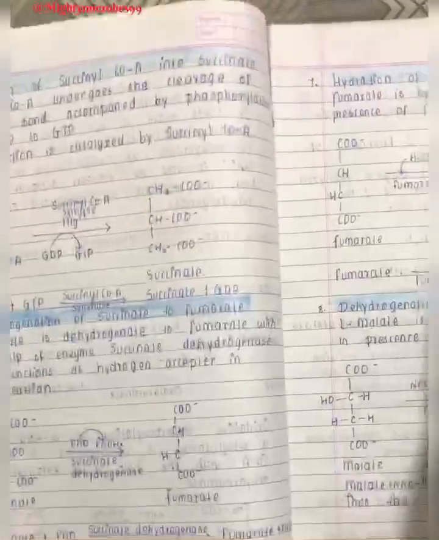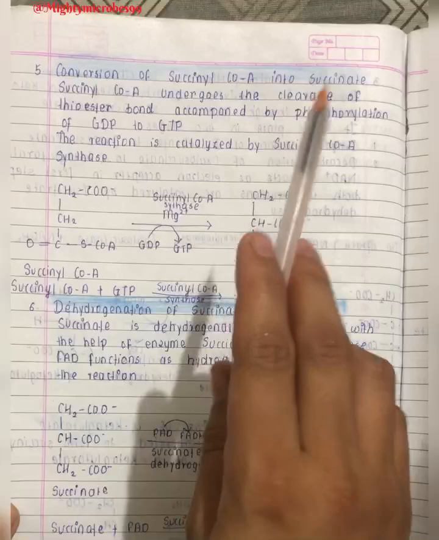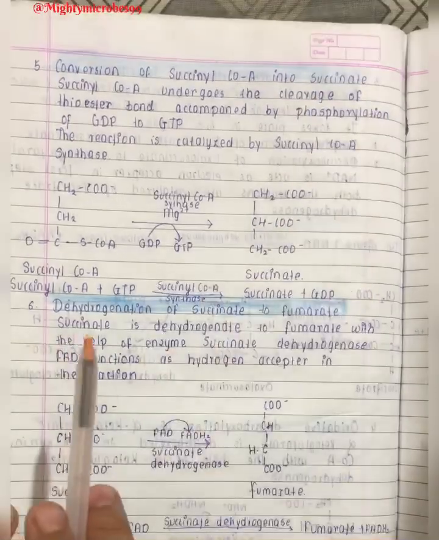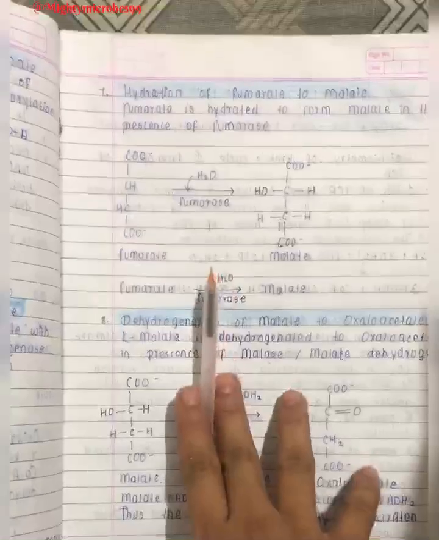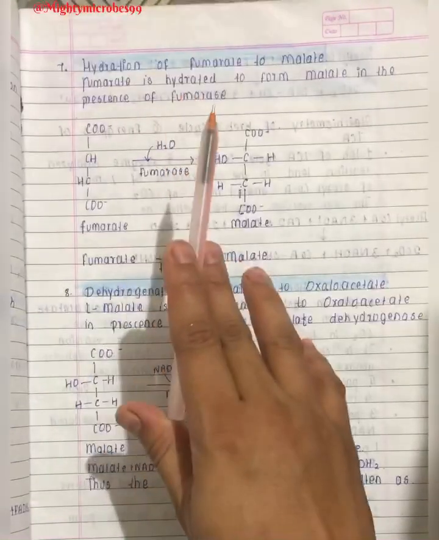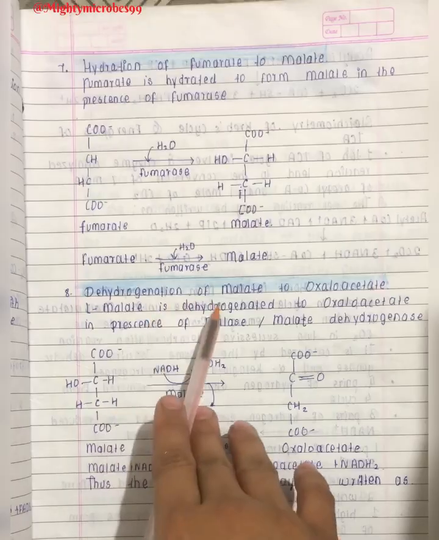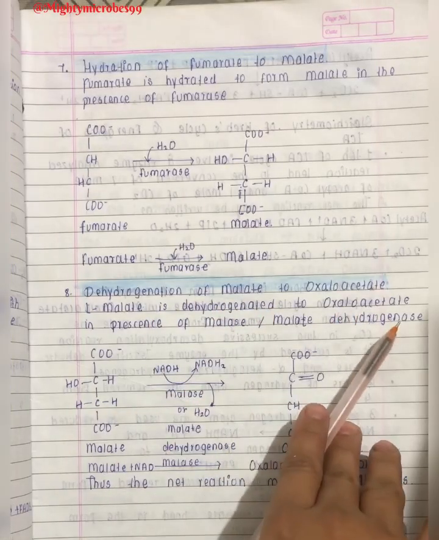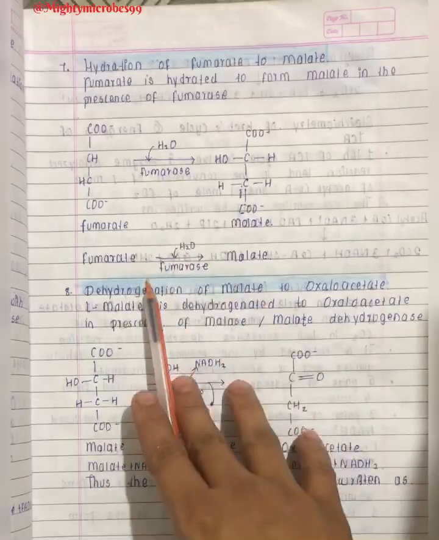After that, conversion of succinyl CoA into succinate, dehydrogenation of succinate to fumarate, hydration of fumarate to malate, and lastly dehydrogenation of malate to oxaloacetate. So here the detailed explanation is given of how each conversion occurs.